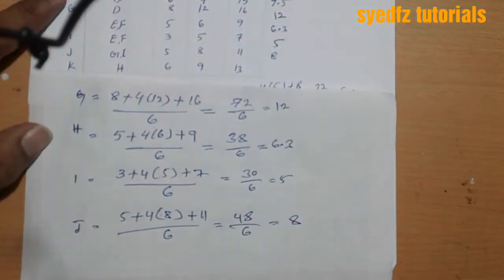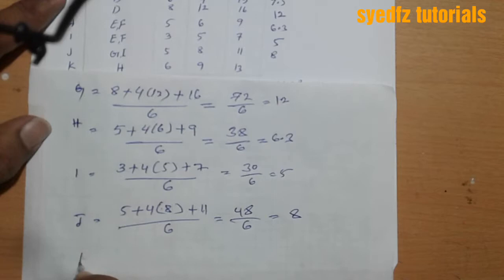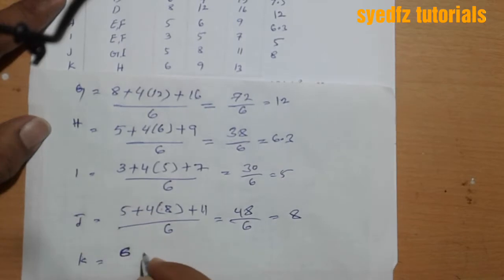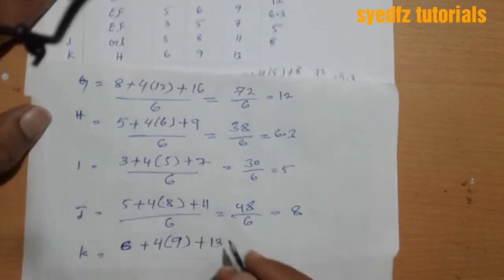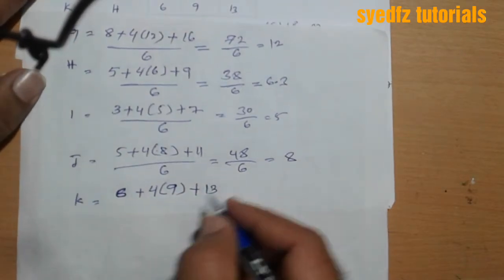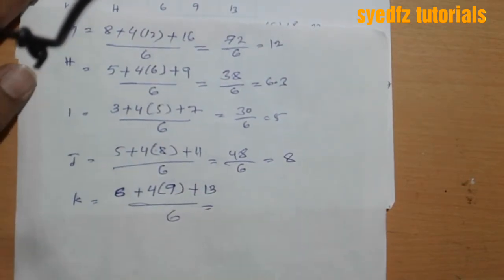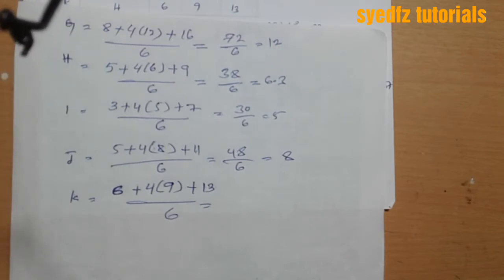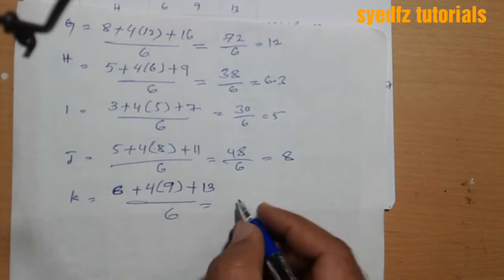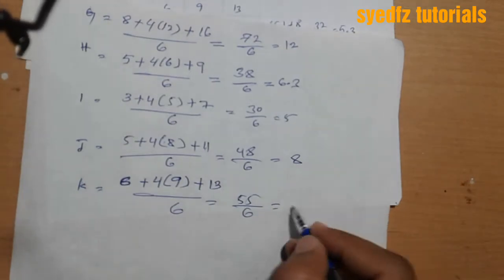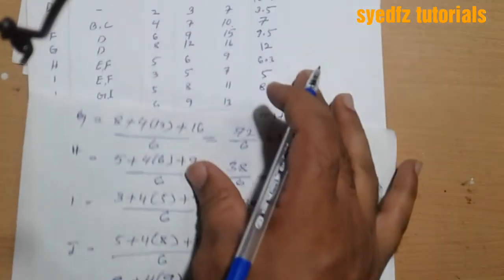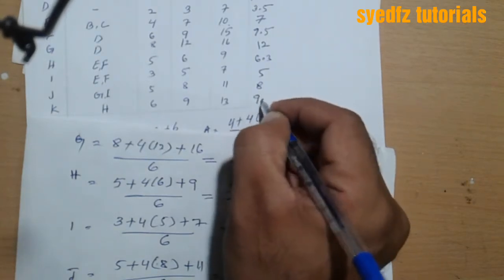Now K, the last one. Optimistic is 6, plus 4 times most likely 9, plus pessimistic 13, divided by 6. 9 fours are 36, 42, 55, divided by 6 is 9.2. Here the duration is 9.2.